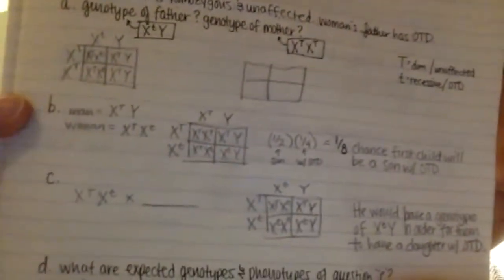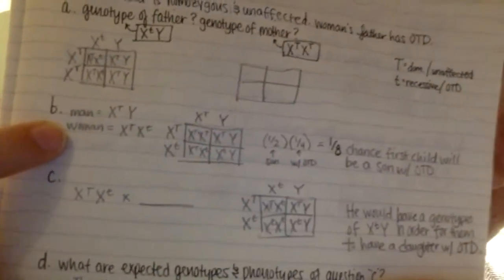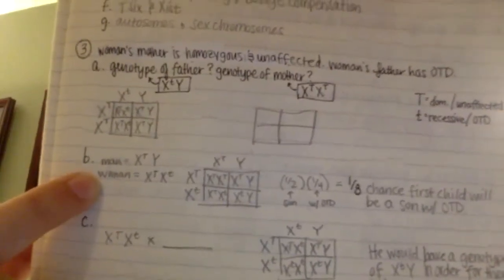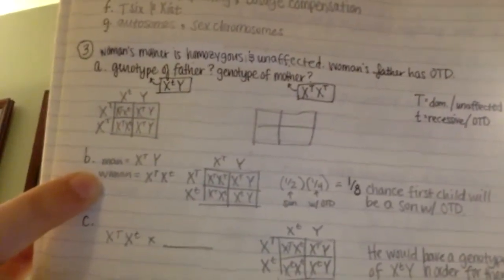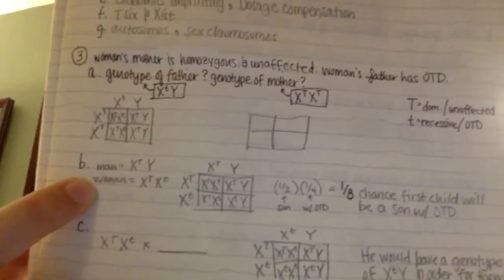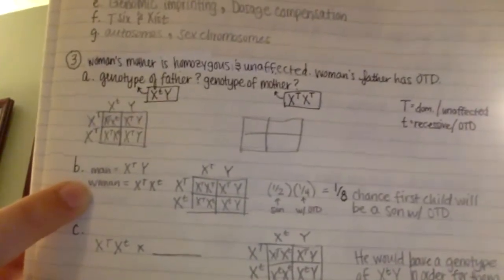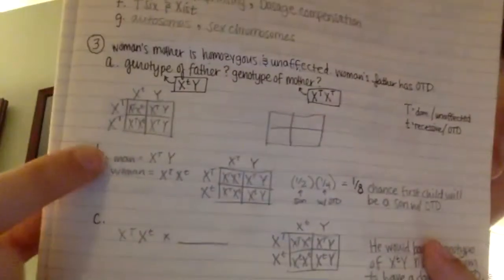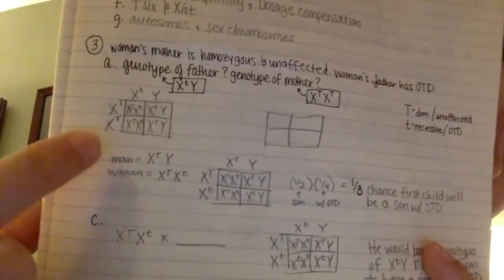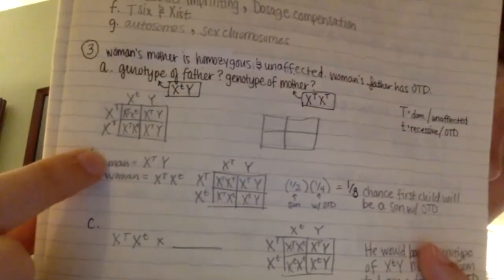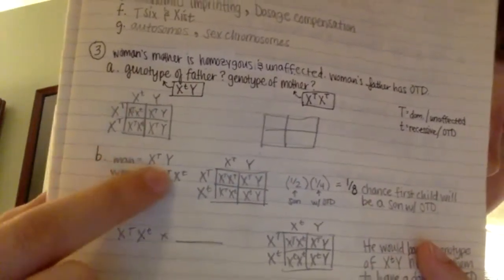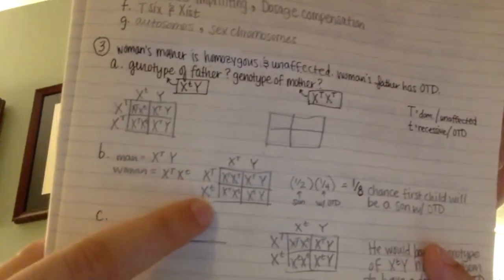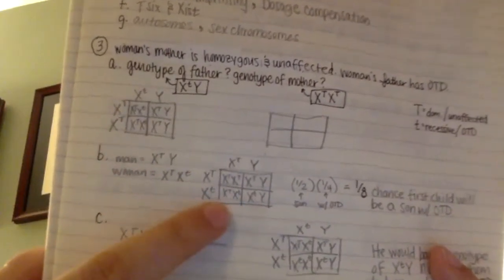So moving on, part B. They're asking now about the woman who, if the woman has children with a man who does not have OTD, what is the chance that their first child will be a son with OTD? So I have their makeup, and here is the cross that I did.